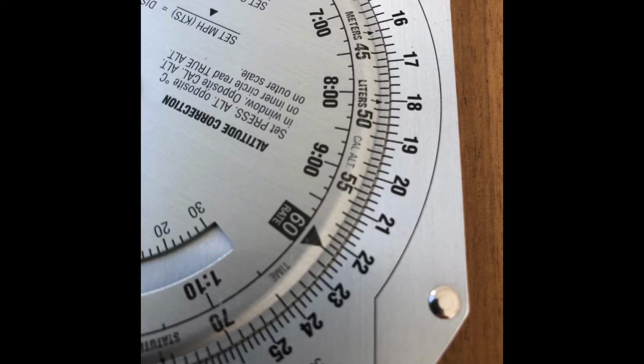You can remember that by you are setting the triangle, which says 60 underneath it, to 223 knots, or nautical miles. So nautical miles is on the outside, minutes is on the inside.